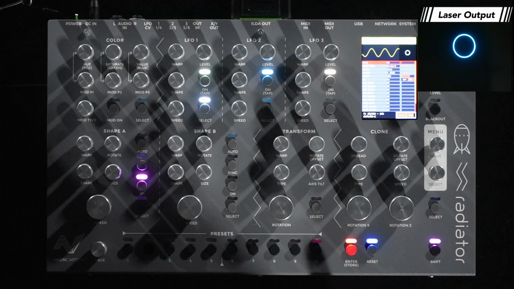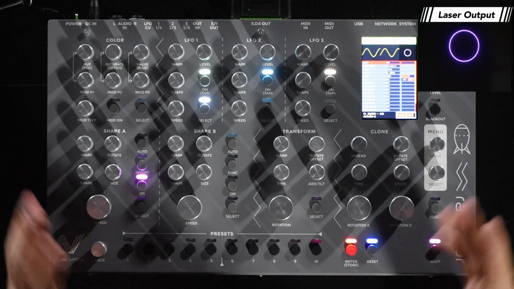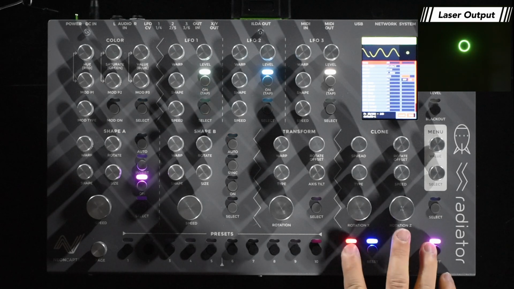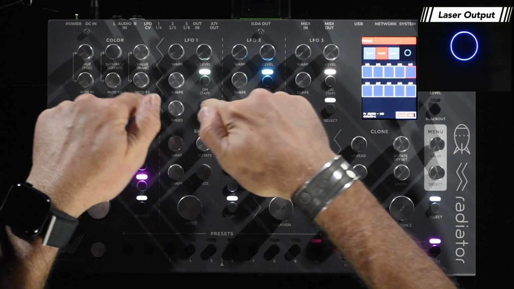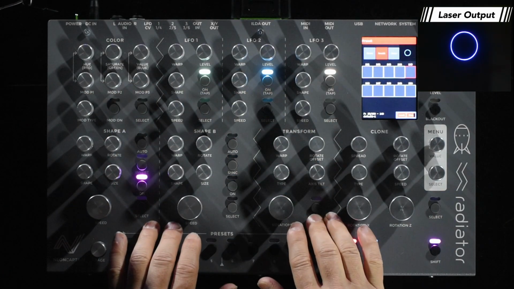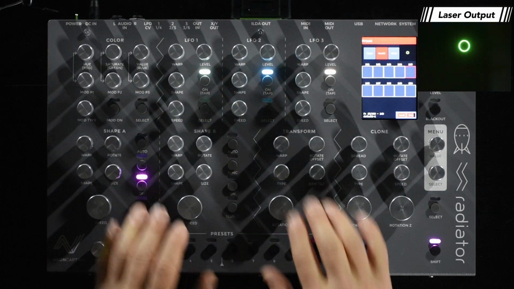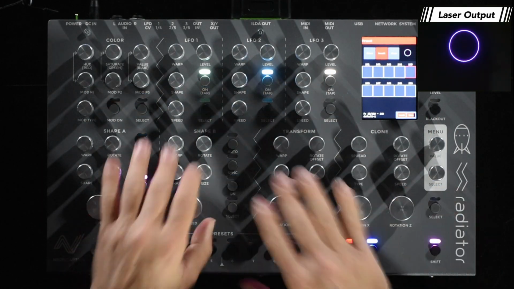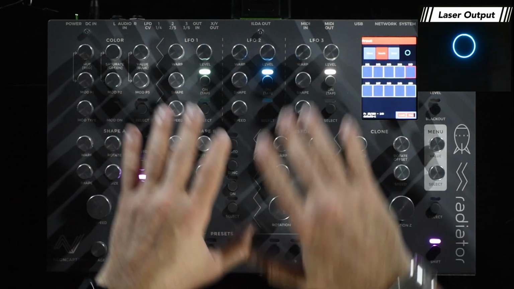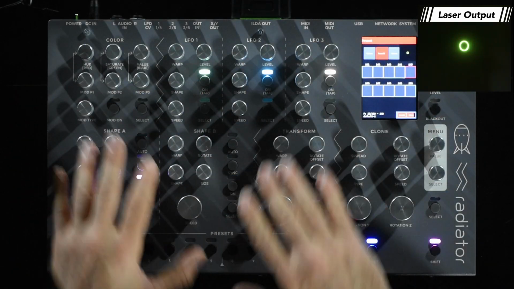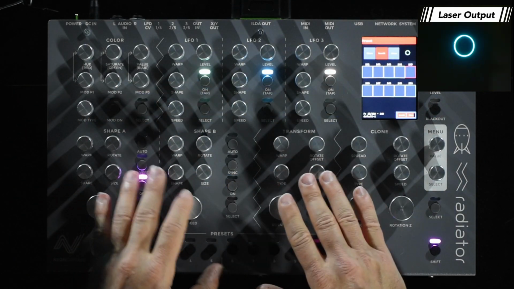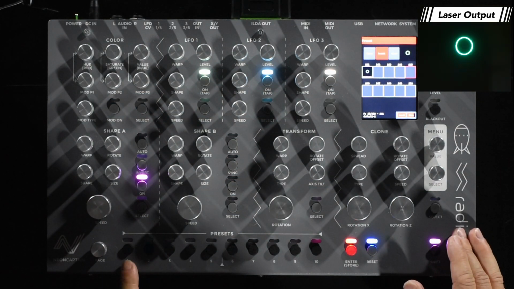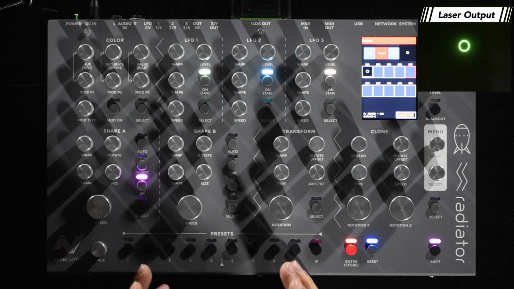Now that I've created this abstract, I want to save this preset. All I do is hit Shift and Enter, and all the modules light up, which tells me that when I save this preset, I'm going to save the configuration of every single module. You can turn these off and only save certain modules or groups of modules, but in this case, we're just going to save all of them. All I have to do is hit a button here, and now that preset is saved.